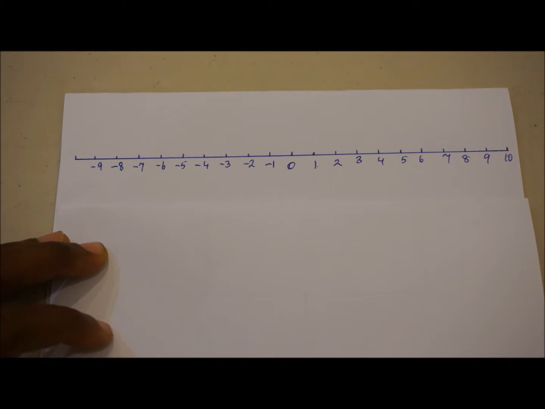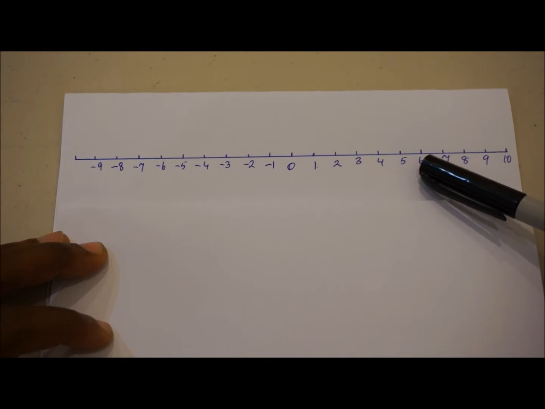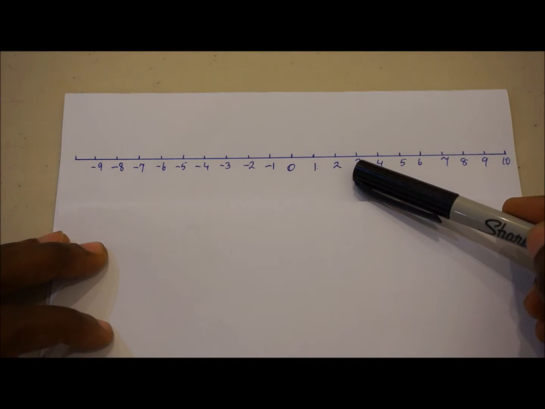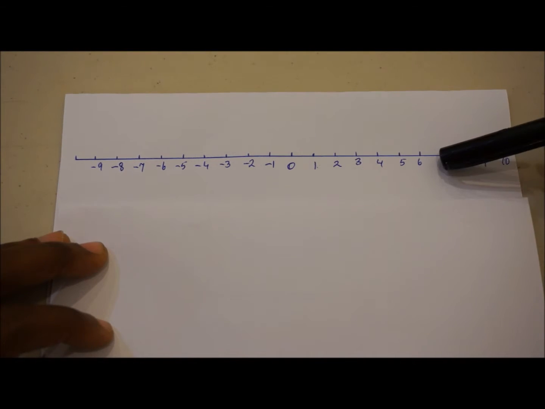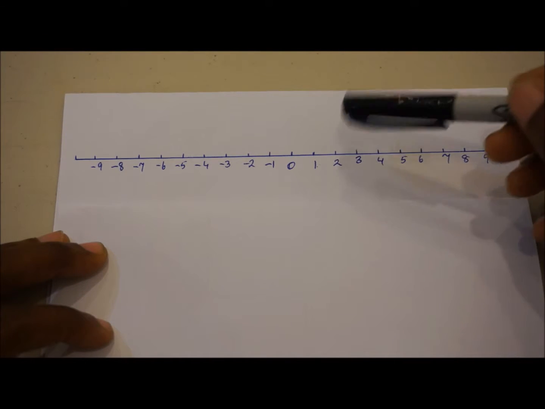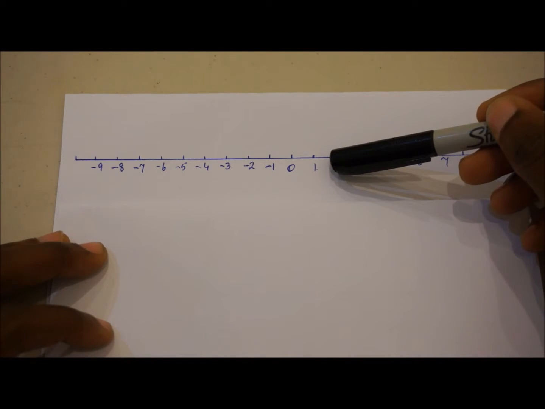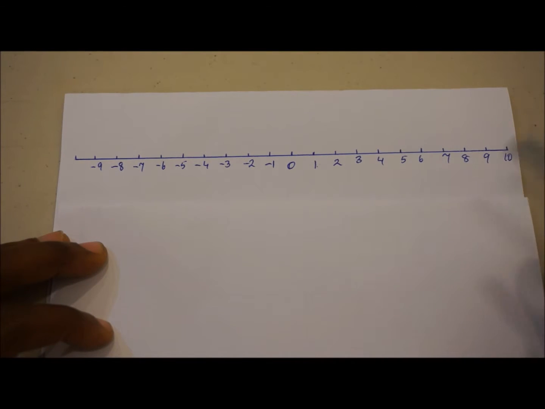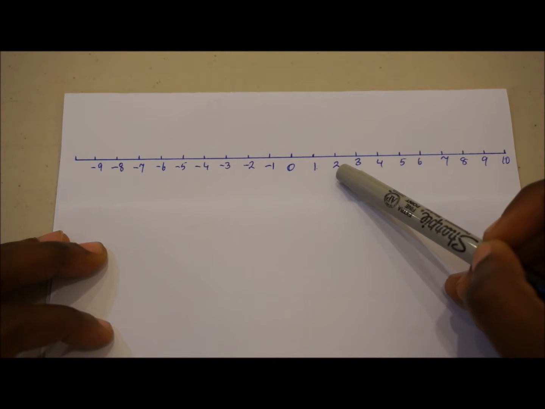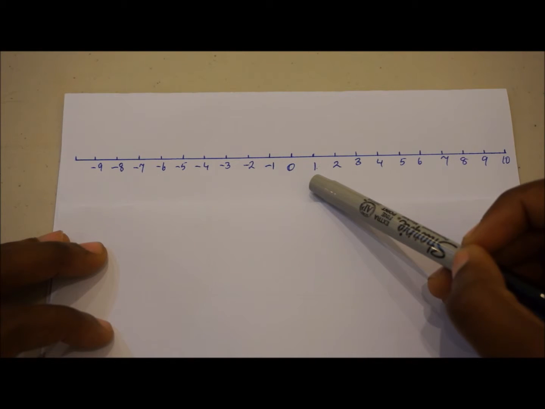Important thing to understand about a number line is that any number towards the right is always greater than its number towards the left. 7 is to the right of 4. Therefore, 7 is a greater number than 4. 2 is to the right of 1. Therefore, 2 is a greater number than 1.